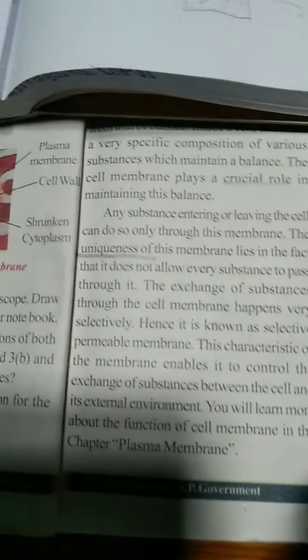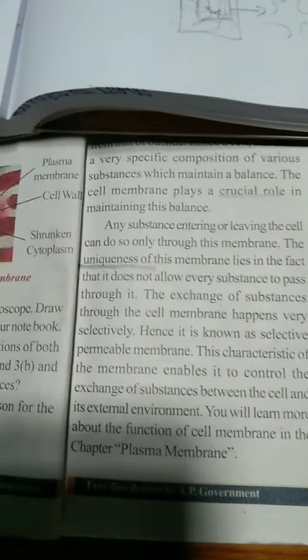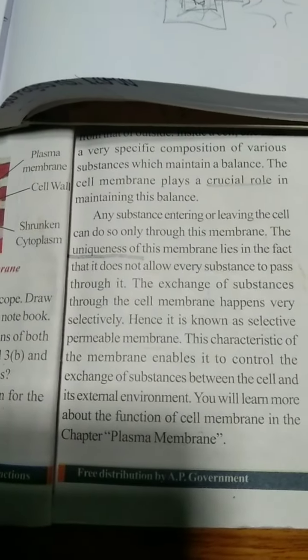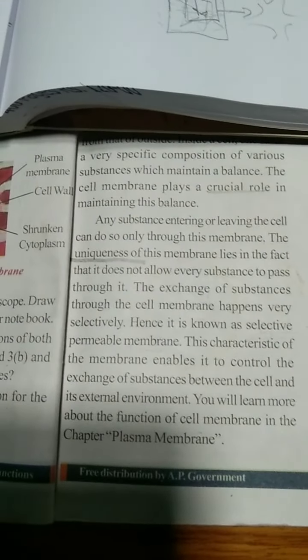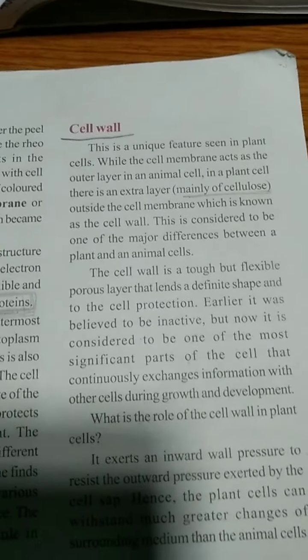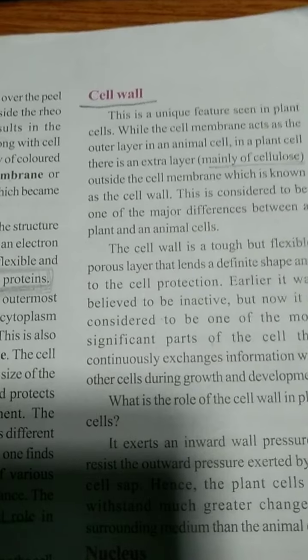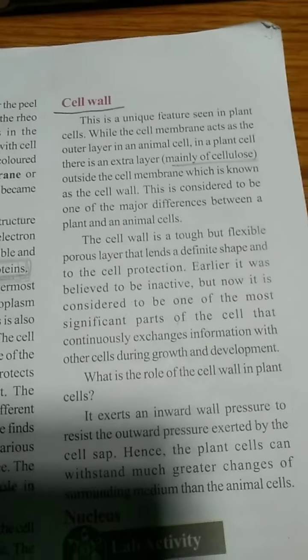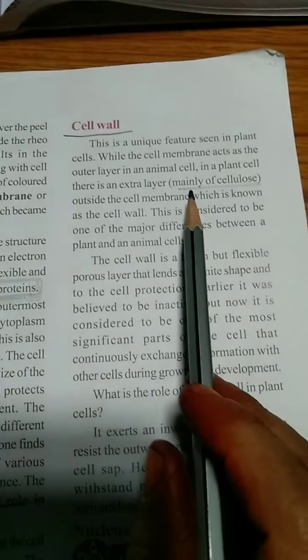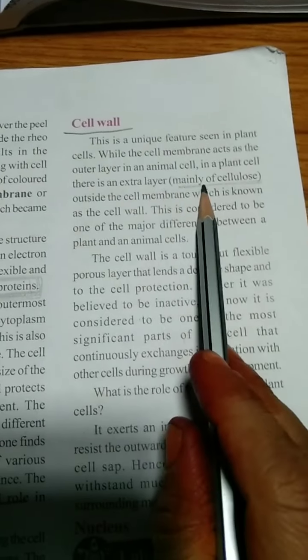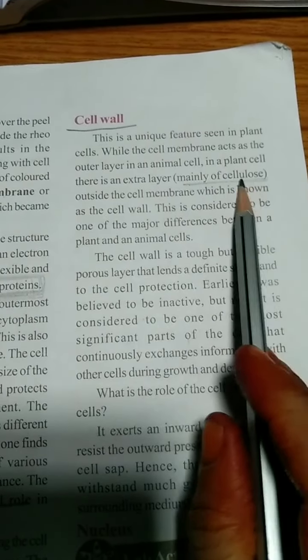So no need to discuss that now, we should just know the characteristics of the plasma membrane. The next one is the cell wall. Already we know that the cell wall is an outer covering layer present only in the plant cell. What should we know about the cell wall? It is mainly made up of cellulose, which is also a type of chemical.